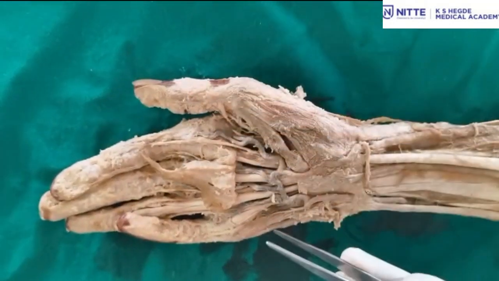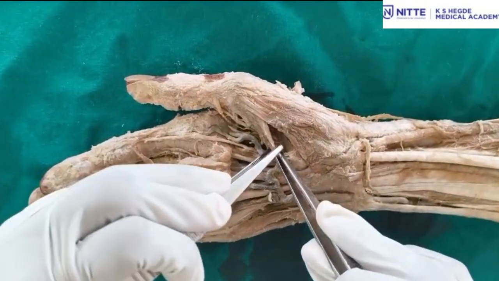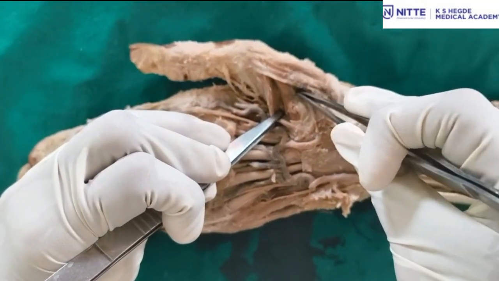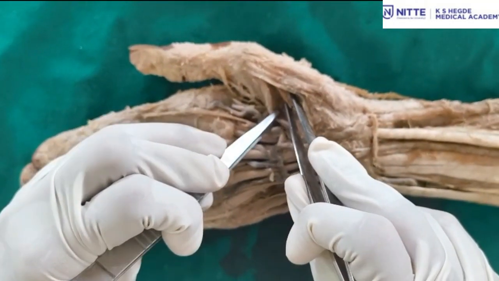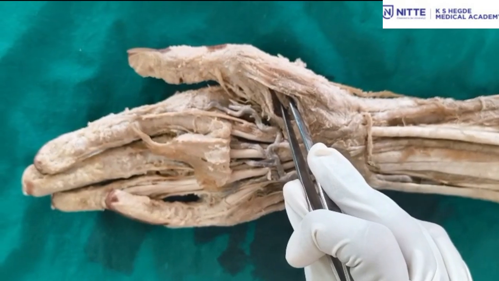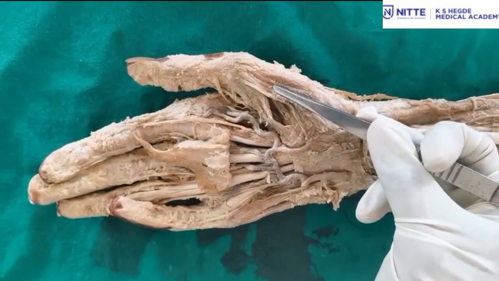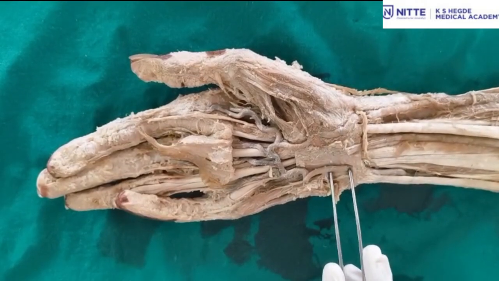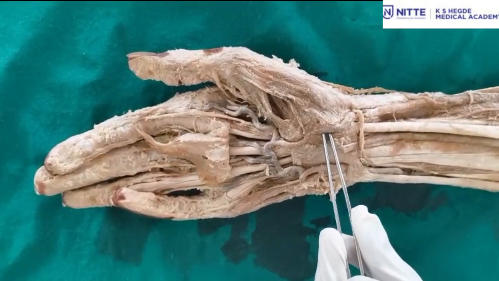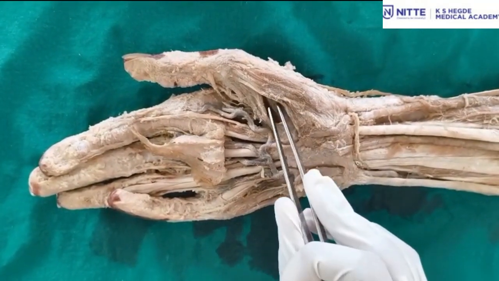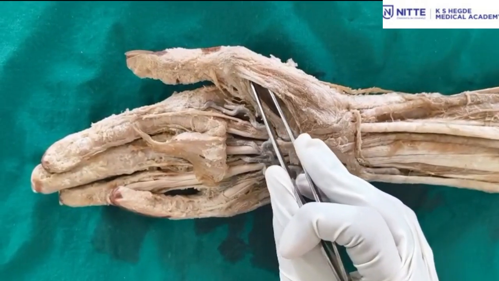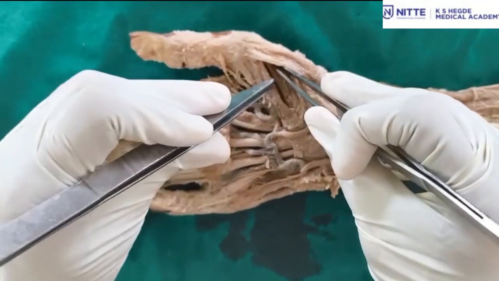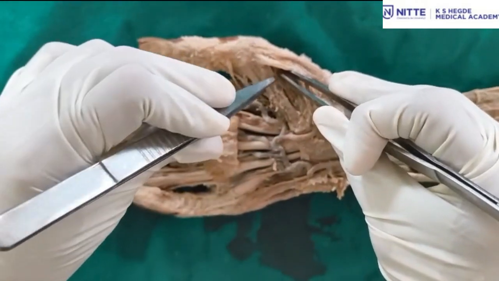So next is opponens pollicis. Here you can appreciate the opponens pollicis. It lies deep to abductor pollicis brevis and arises from the flexor retinaculum and tubercle of trapezium and is inserted into the lateral half of the palmar surface of shaft of the first metacarpal bone.